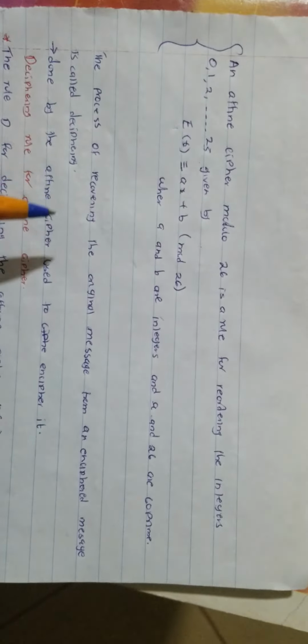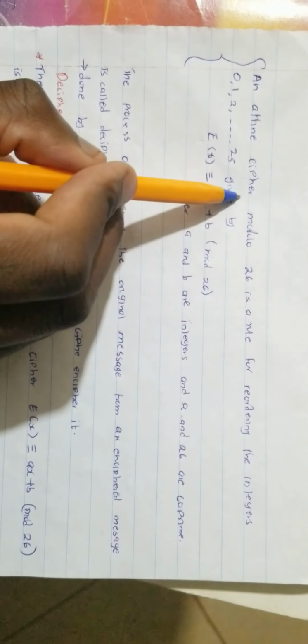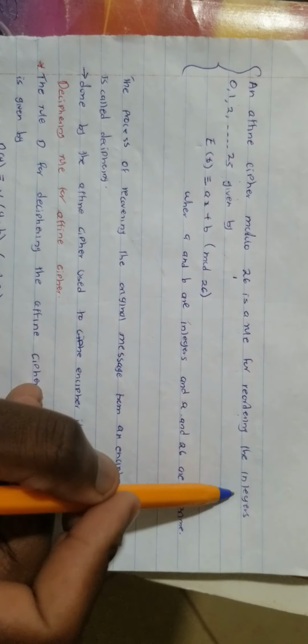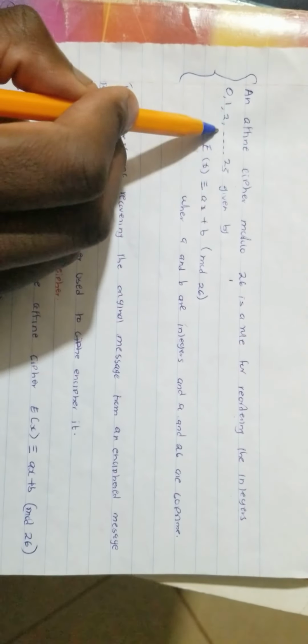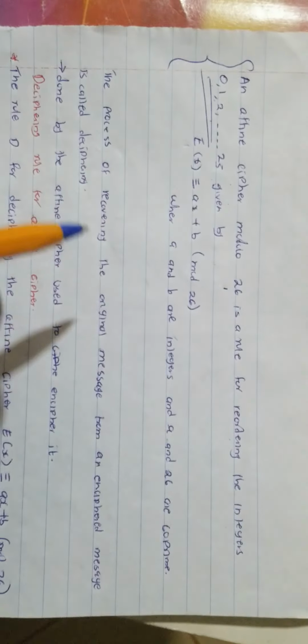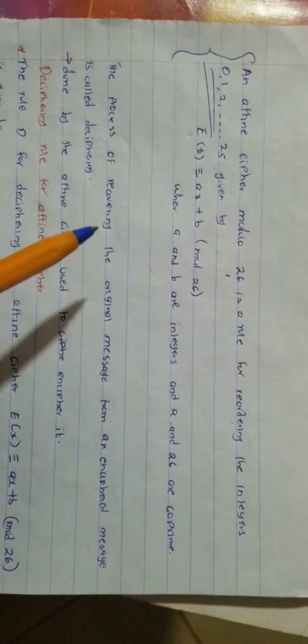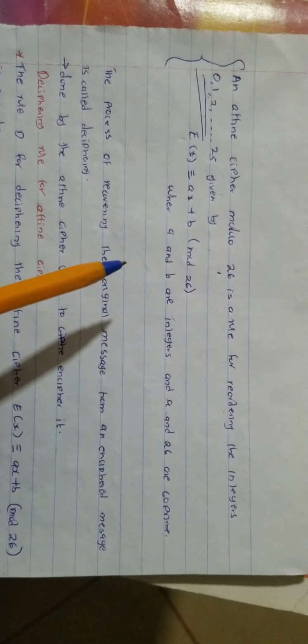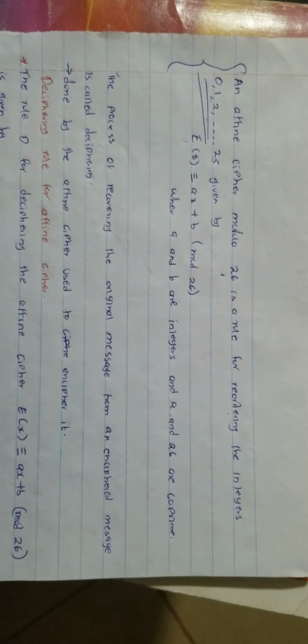So the affine rule, which we were using above, works out as follows. An affine cipher modulo 26 is a rule for reordering the integers 0, 1, 2 up to 25. These represent the letters of our alphabet.